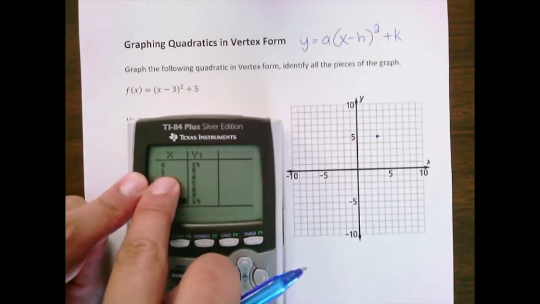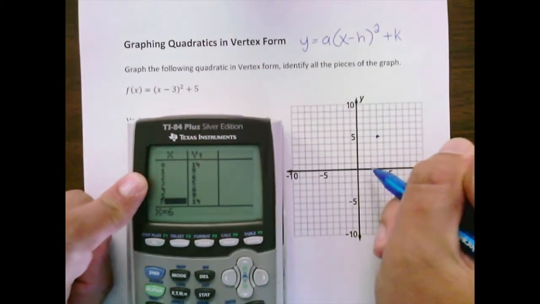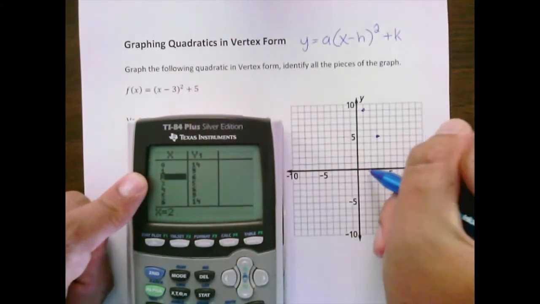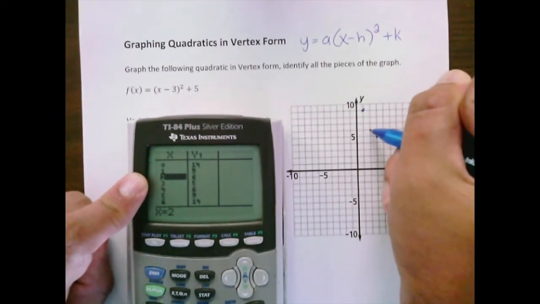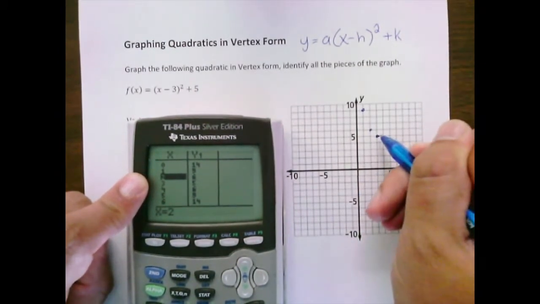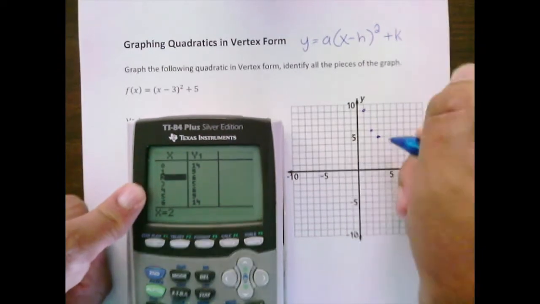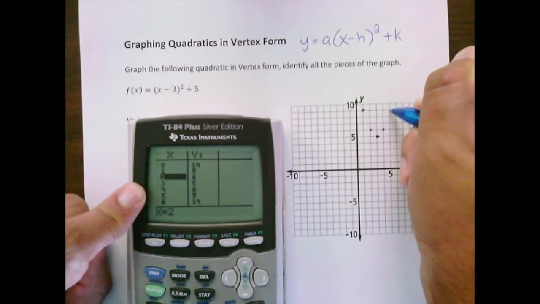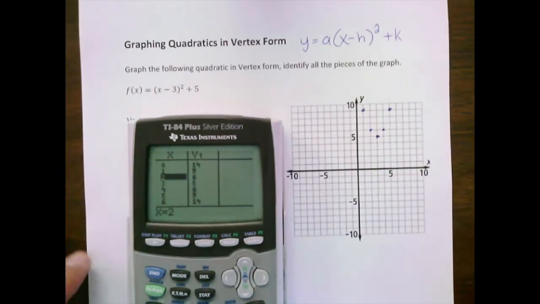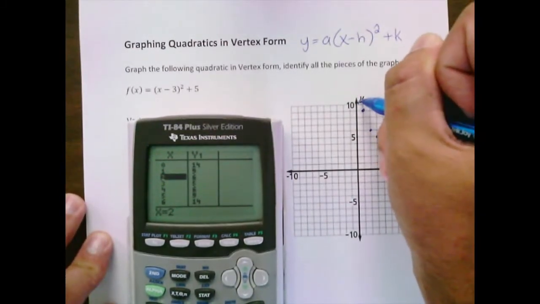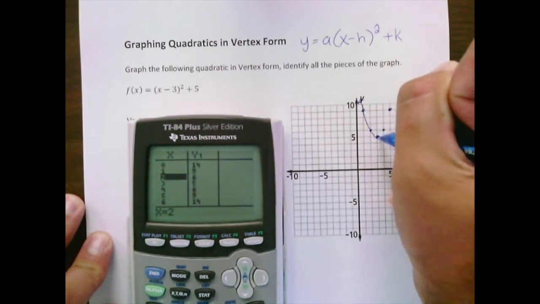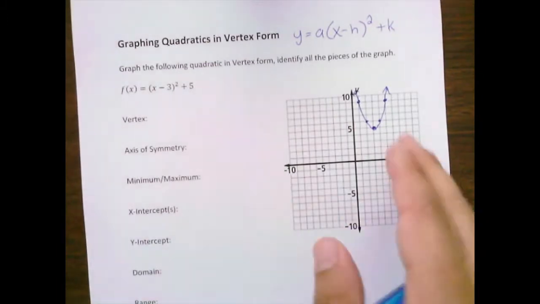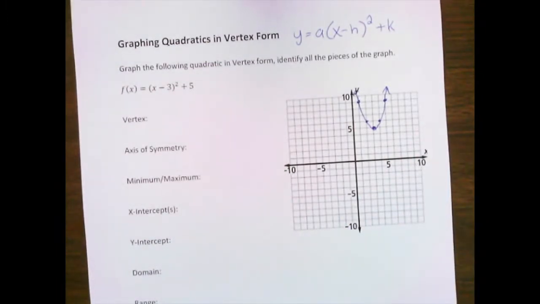So for example, I see a 1 and then a 9. So that is the point over 1, up 9. I see 2, 6, so I'm going to go to the right 2, up 6. 3, 5, I already had plotted. 4, 6, right next to it. 5, 9, right here. The only thing left to do is to trace on through and find that parabola there. There we go. So this is my graph, okay?